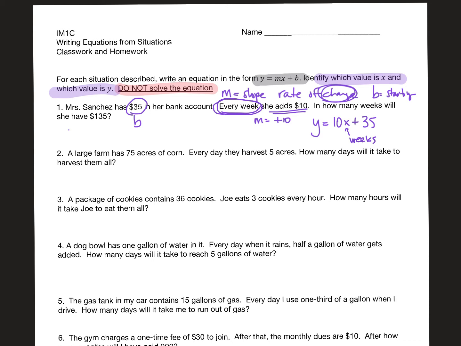All right, so think about that, right? After 1 week, she's putting in $10. And then she would end up with $45 total dollars. So this y value over here, when you actually put in the number of weeks, it tells you how much money she's got. Okay, so we have done this problem. We have written the equation, right? It asks for the equation, and we've determined what weeks are. Okay, so let's take a look at number 2.